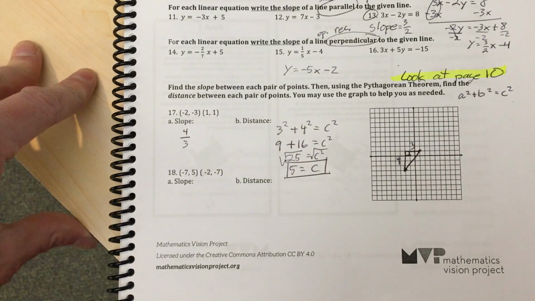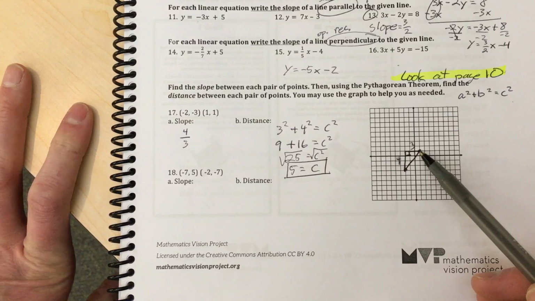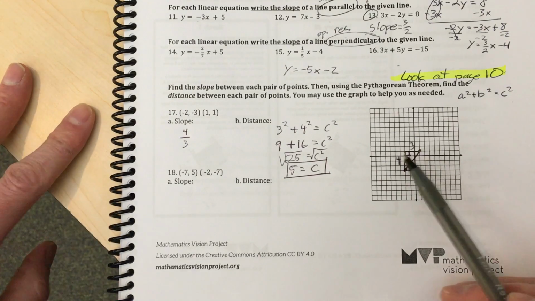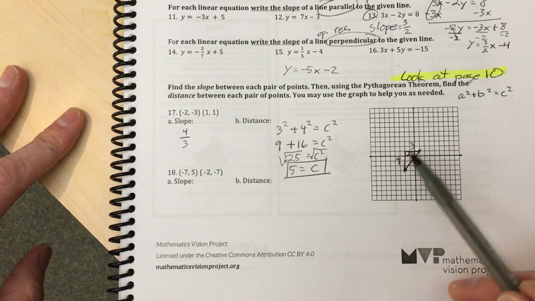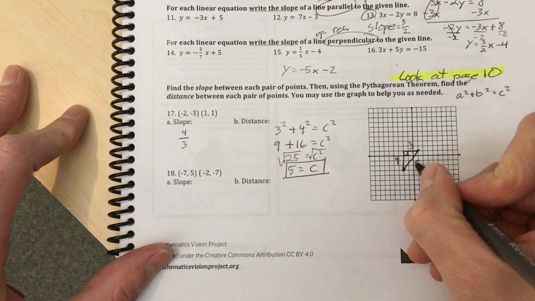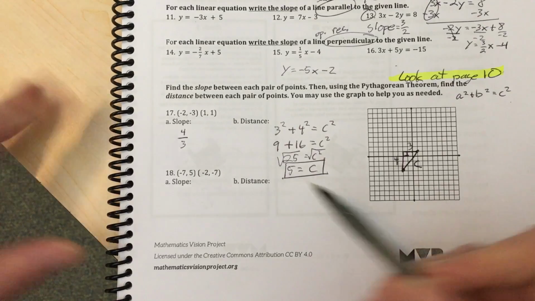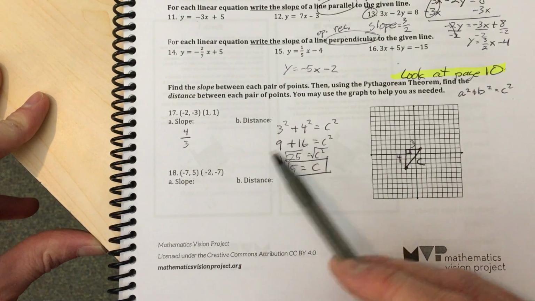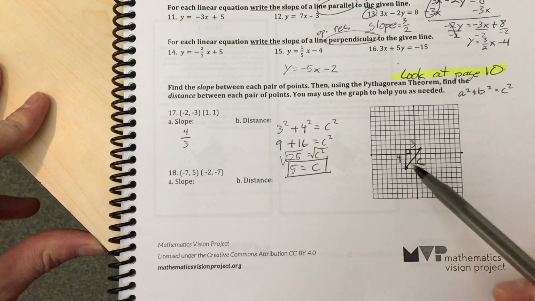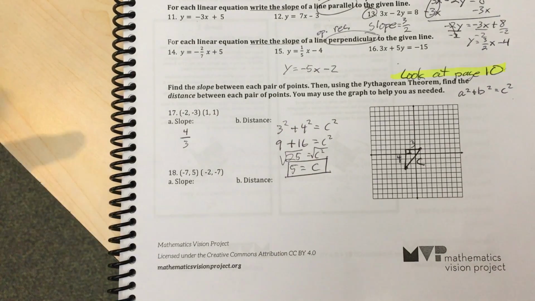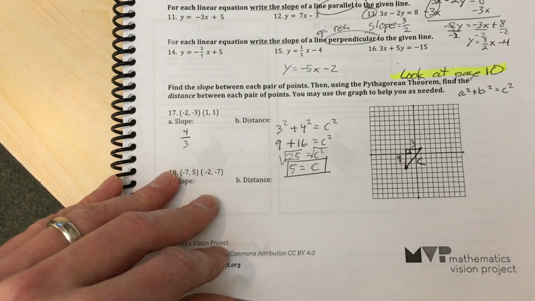The distance is 5. So all we did was draw our 2 points, connect them, draw a slope triangle, and then count: 4 is b, 3 is a, and c is our hypotenuse. So here's c, right? And you solve. Okay? So that's what you're going to do on this one. Plot the points, find the slope, and then connect them with the slope triangle and use the Pythagorean Theorem. All right? So that's your homework for today.